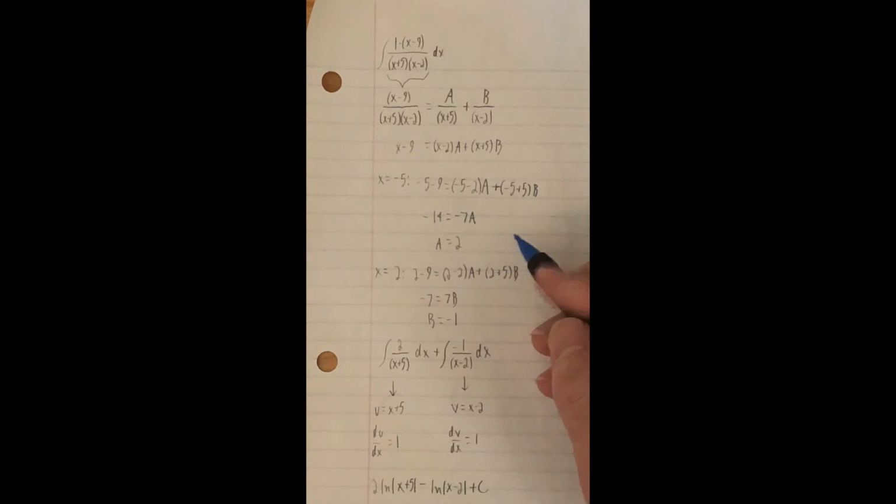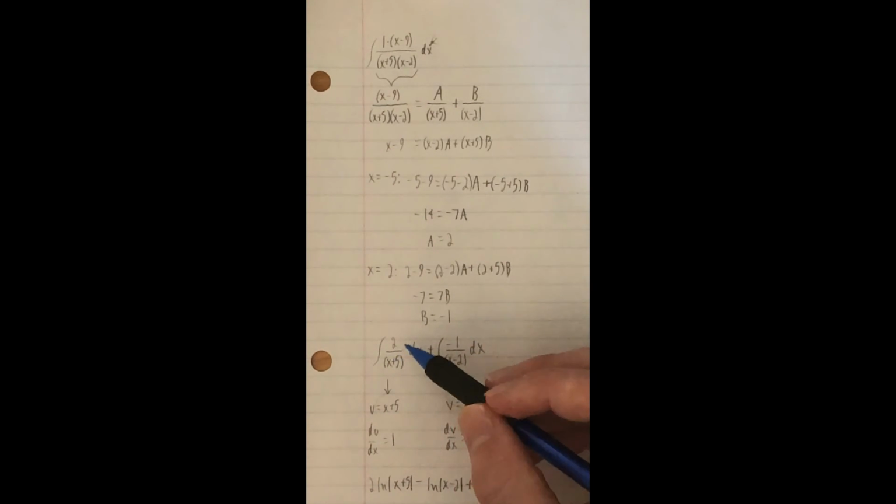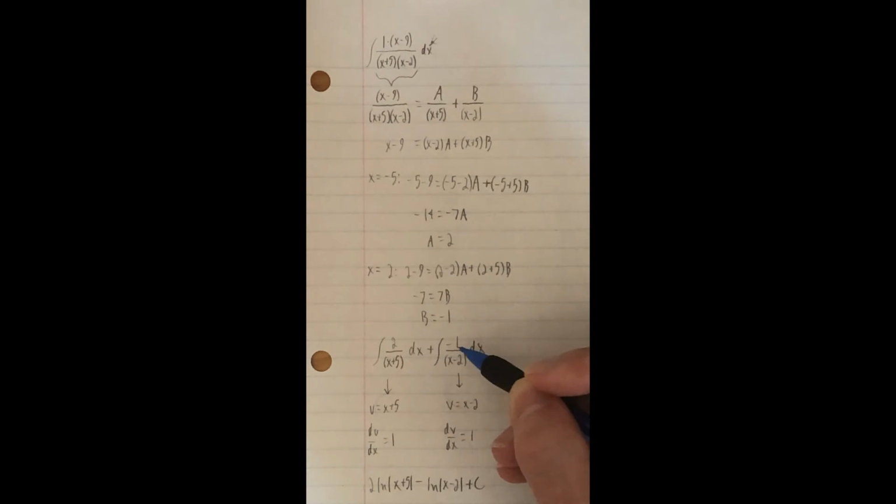Now that we have a and b, we can take this original equation here and use the coefficients that we found. So we're going to have 2, which is a, over its factor x plus 5 dx, so this integral, plus the integral of minus 1 over x minus 2 dx, which is the same as minus the integral of 1 over x minus 2 dx.